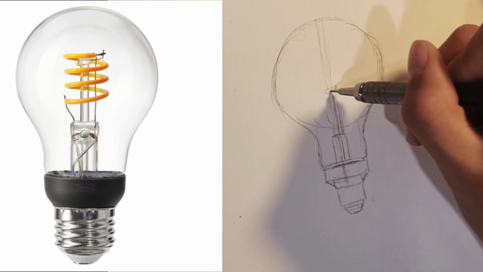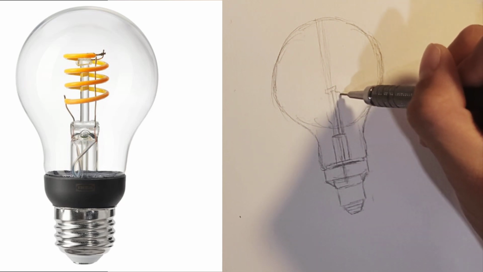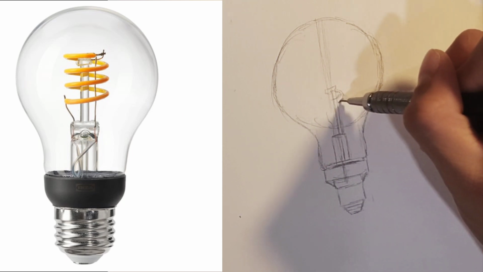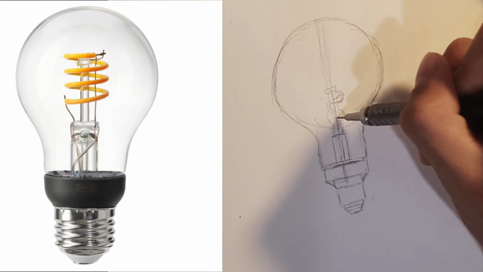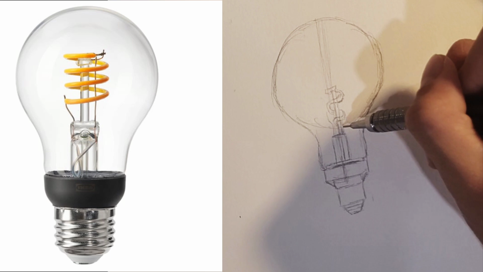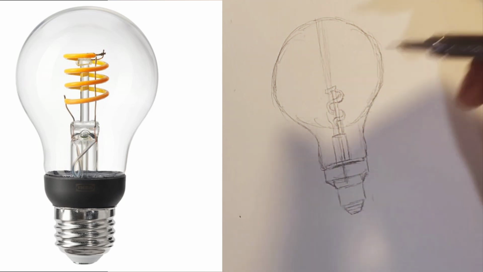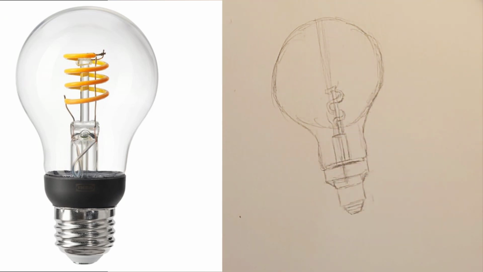I noticed there was some swirly parts, but I didn't really care about making it exactly like my reference photo, so I just made my own swirls. Lastly, I'll add in some final details.